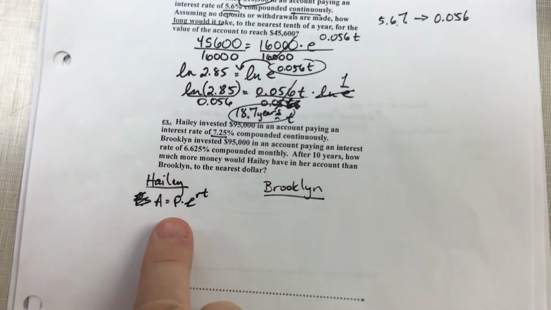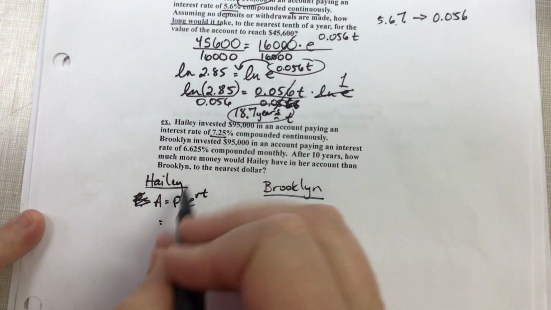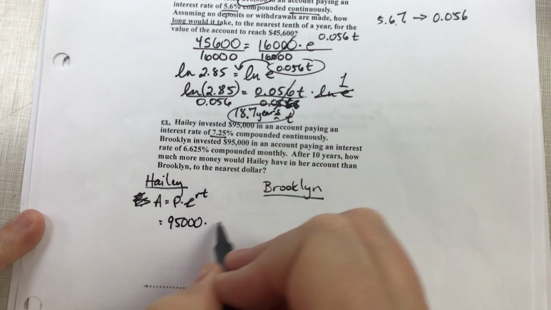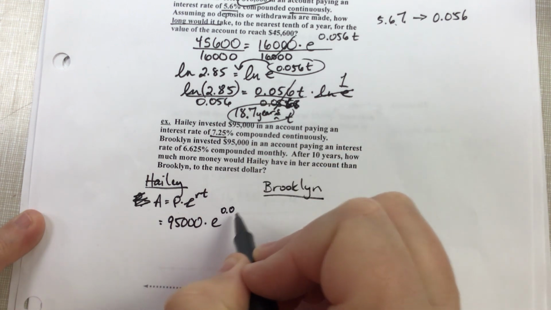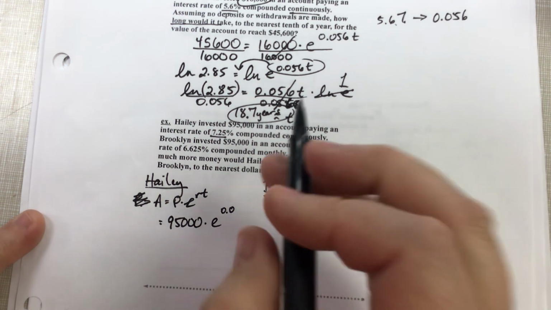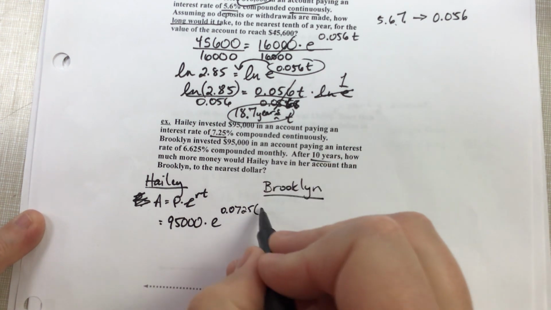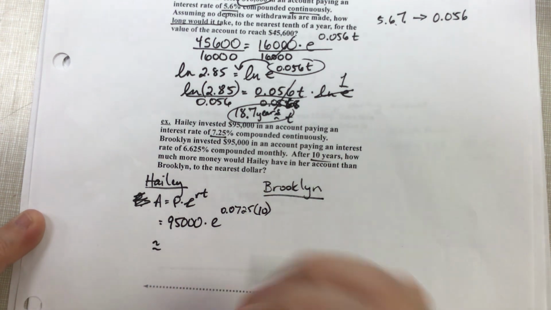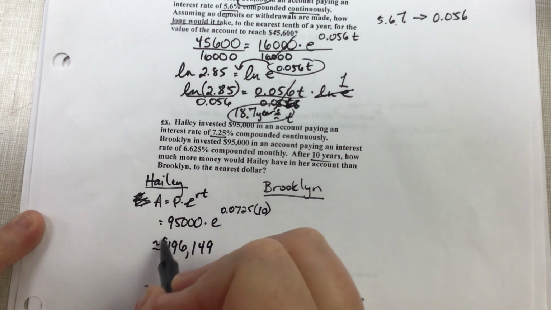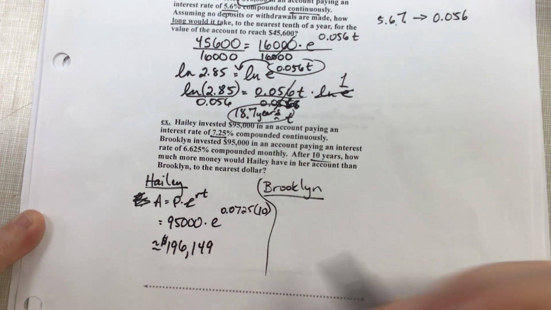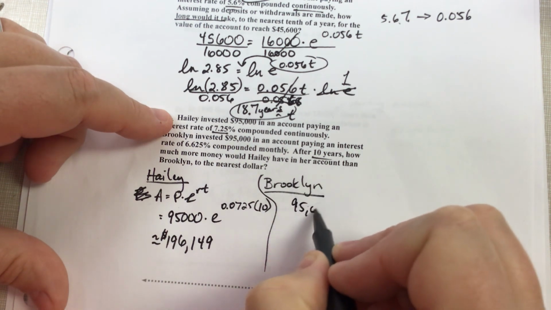A equals P times e to the rt. So for Haley, your starting amount is $95,000, and then your interest rate, as a decimal, 7.25%, is going to be 0.0725. And the time we're looking at is 10 years. So if I do this first calculation, you end up with $196,149. If we compare that to Brooklyn, Brooklyn is also investing $95,000.